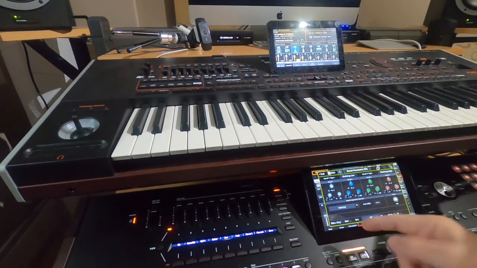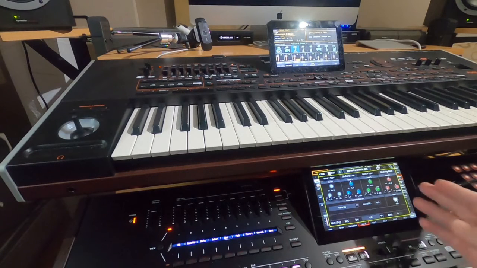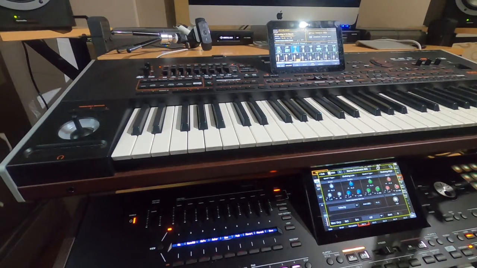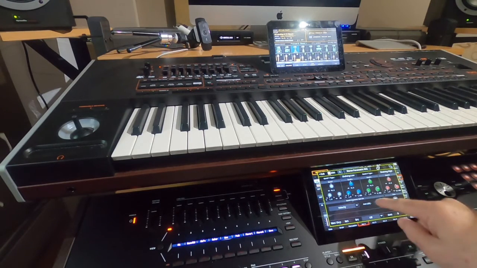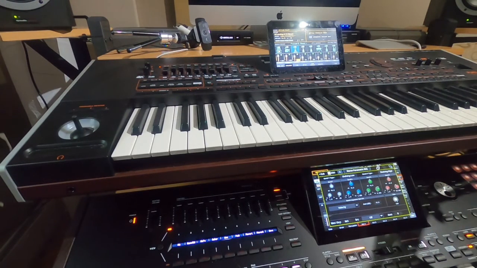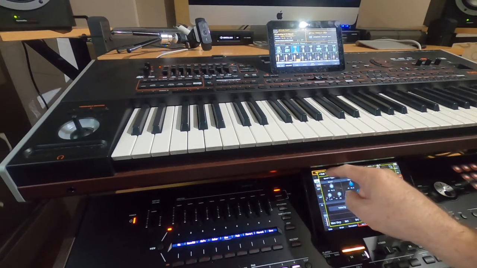And let me exit. Look at that EQ. It looks similar to SSL console EQ. Now you can do more changes of your sound. You can shape your sound now with 4-band EQ, where you have shelving, where you have choosing frequencies, how wide is that frequency, Q point you can adjust, then choose frequency, and then add or take out some of those frequencies.